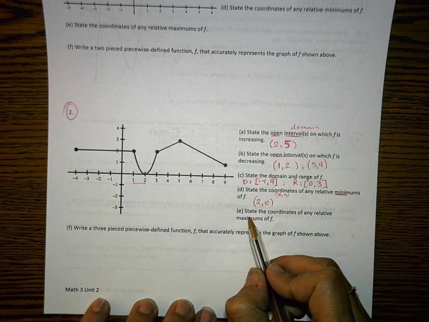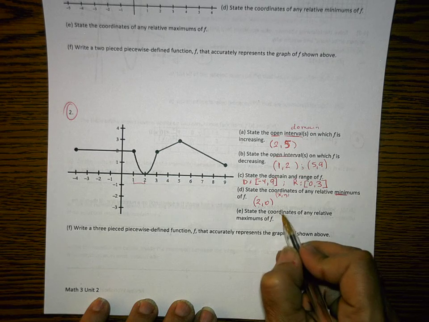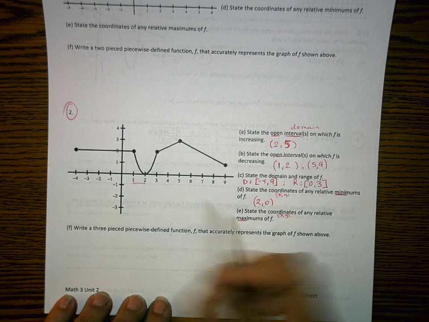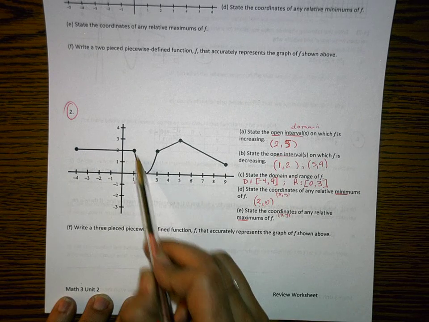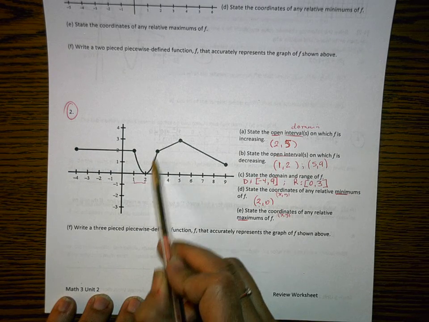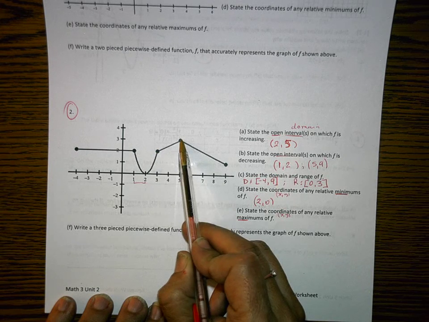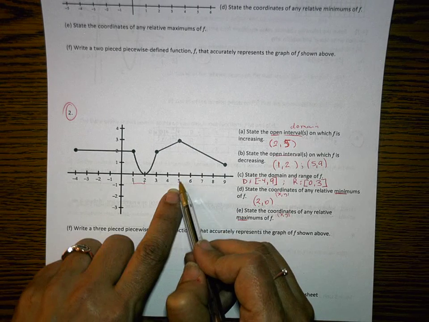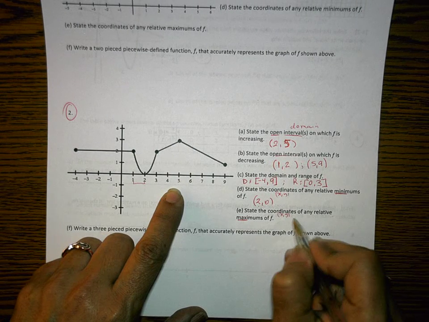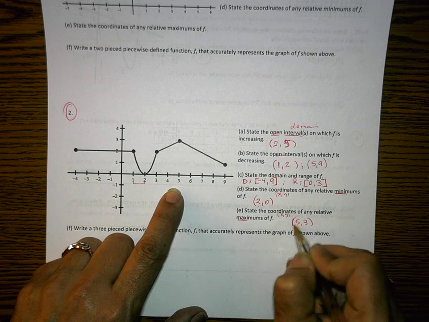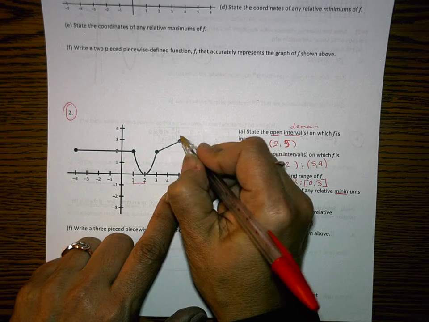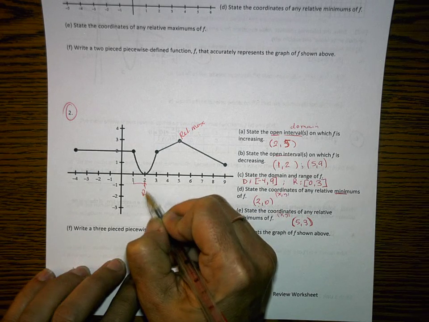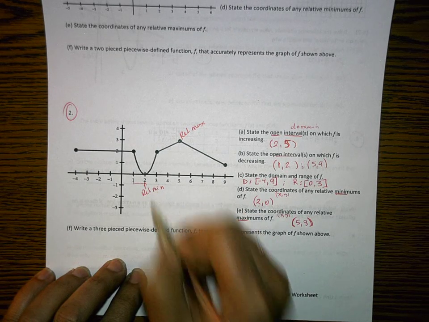Okay? And then it says state the coordinates, again we're talking about x, y, of any relative maximums. So it was constant, we decreased, found a minimum value, we increased much higher, and that is the relative maximum of what is going on here. We found a relative maximum at (5, 3). So (5, 3) is a coordinate pair of a point that marks our relative maximum. And this guy over here is our relative minimum. Relative minimum, okay?